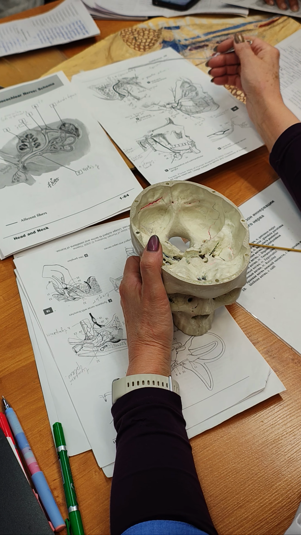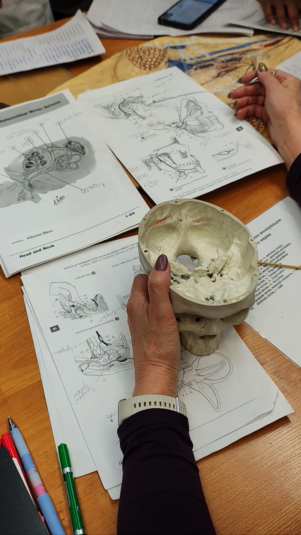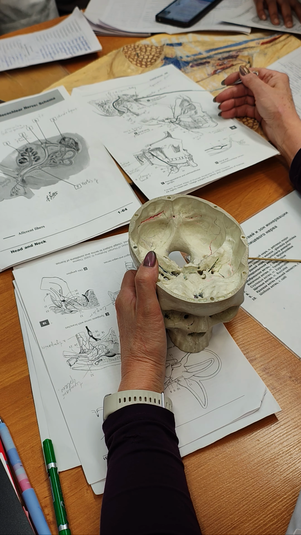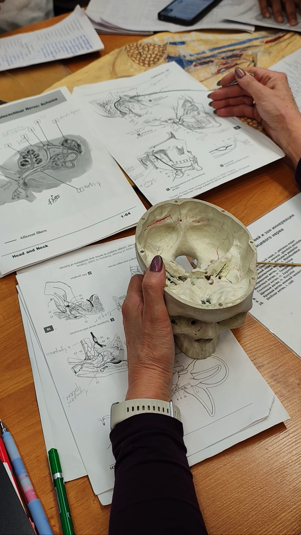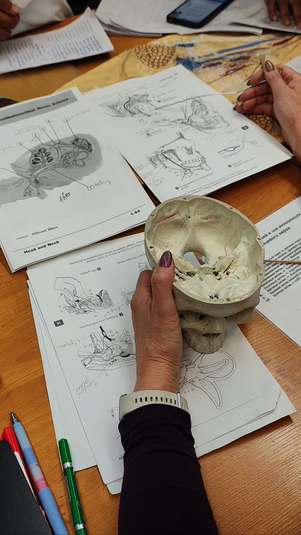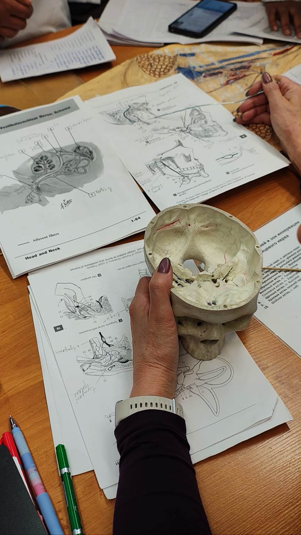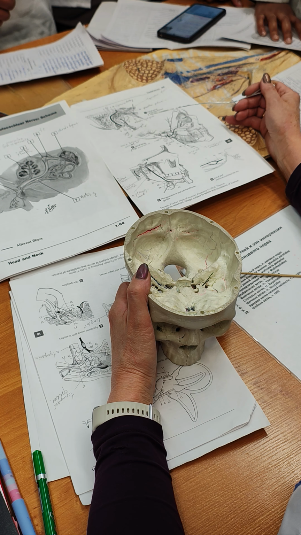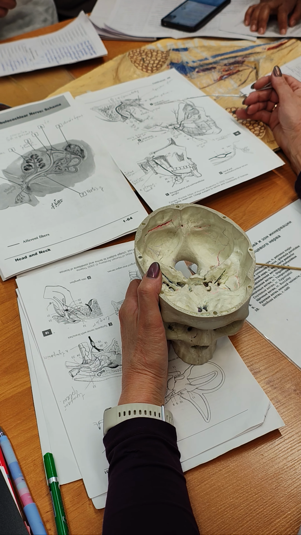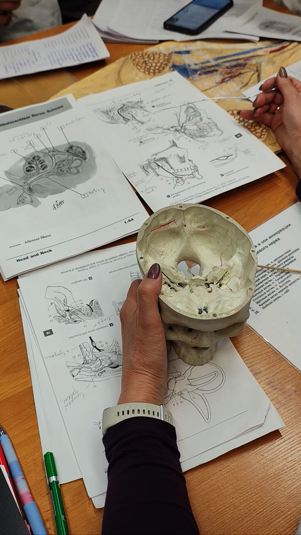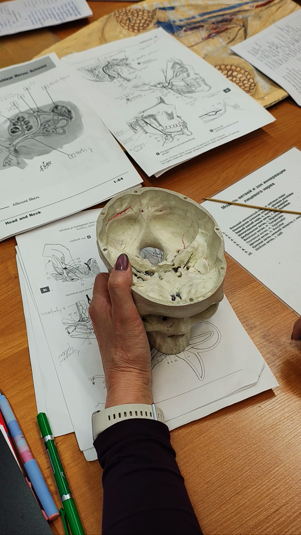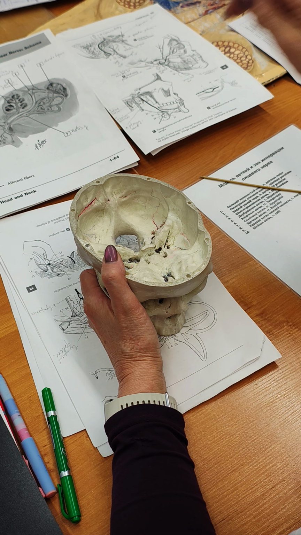Chorda tympani connects with nervus lingualis of the nervus mandibularis, a branch of nervus trigeminus. Therefore this is a nerve that innervates the tongue. This is one third, sensitive, two thirds anterior part. Two thirds anterior part. So, next.